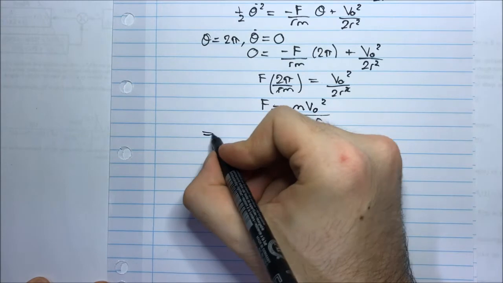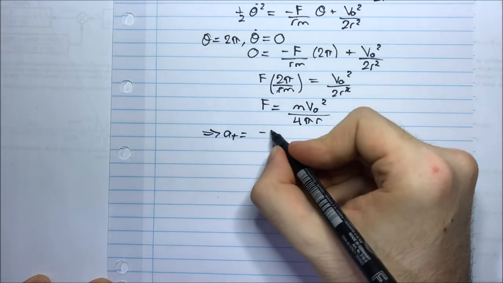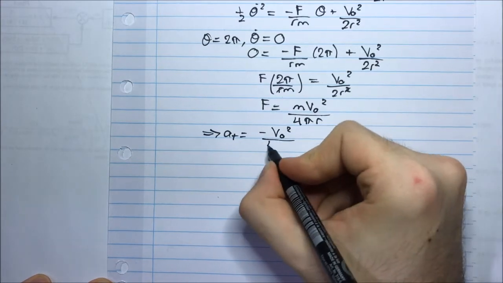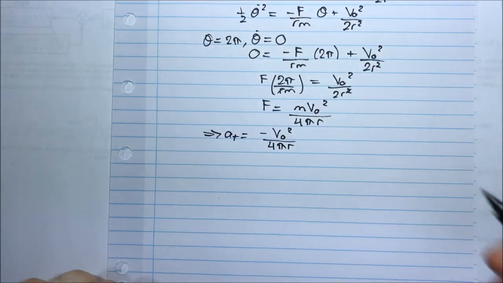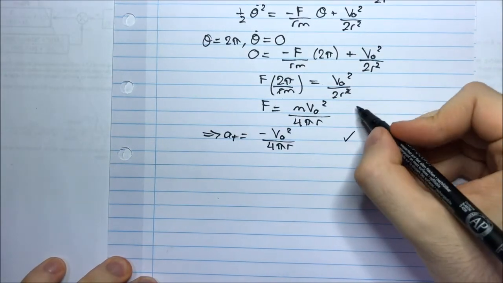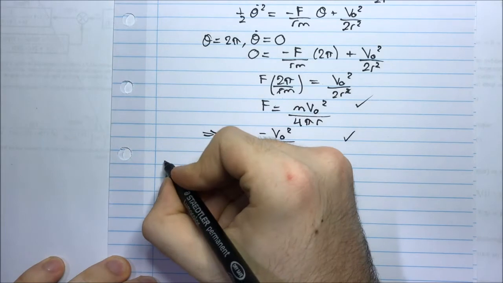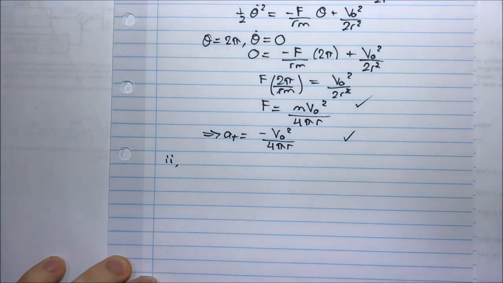And so this means that my tangential acceleration, I just have to divide this by negative m, so it's going to be negative v0 squared on 4 pi r. Great, so that's the end of that first part of the question. I have my friction and I have my tangential acceleration. All good there. Now, what about in the next part? It says find also the time taken before the particle stops.